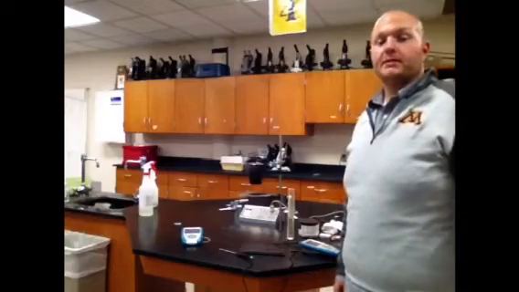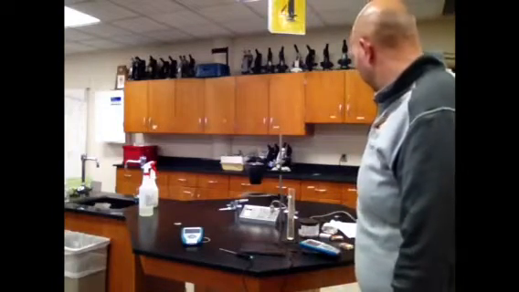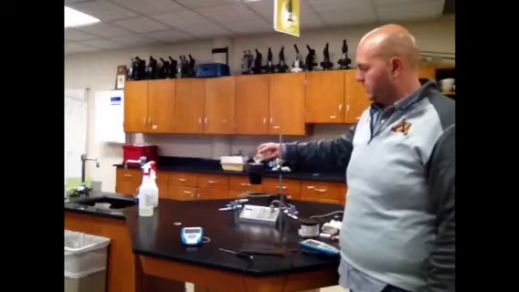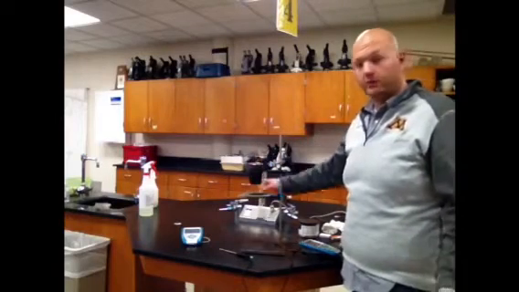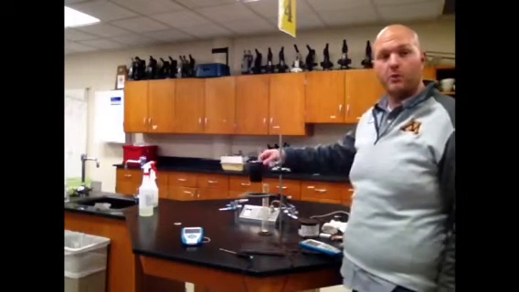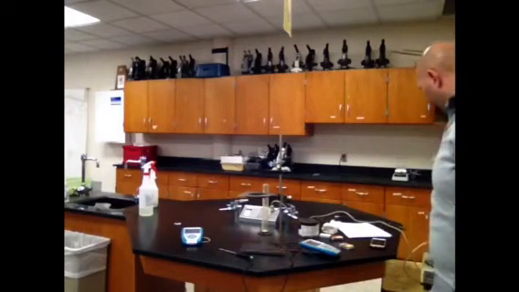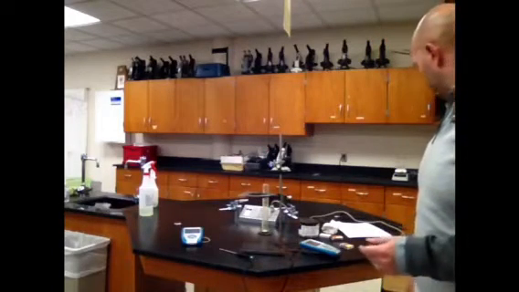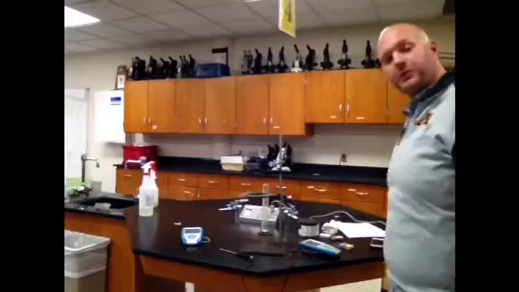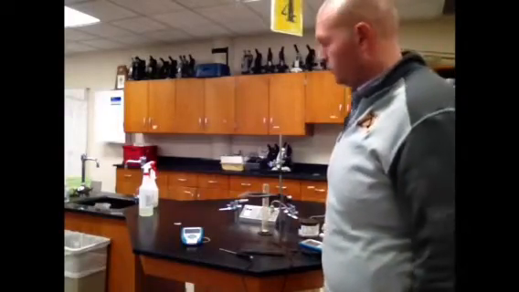Second thing we need is the mass of the can plus 50 milliliters of water. So here's 50 milliliters of water. We'll dump it into the can just like we did before, right? Trying to stay consistent with the amount we're keeping on here. Get the mass of that one. It has to be 75.30 grams.